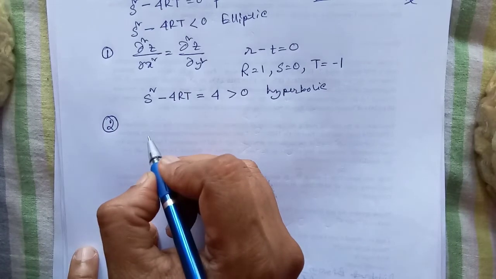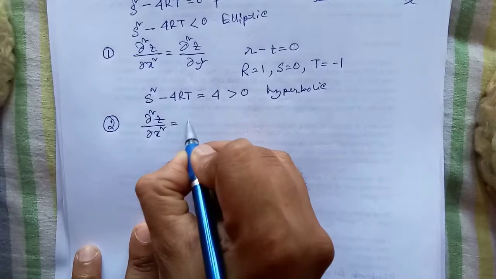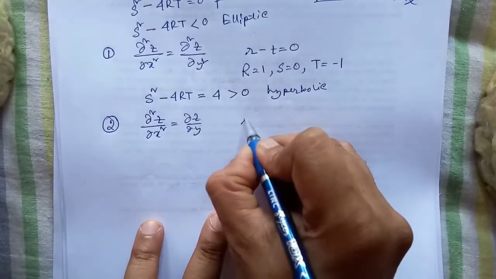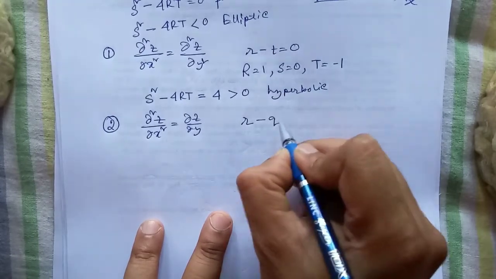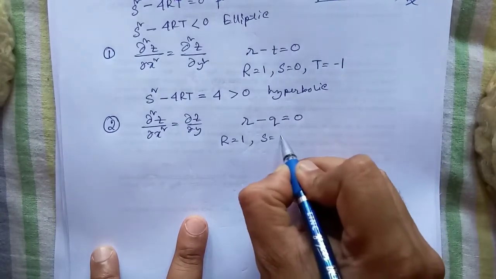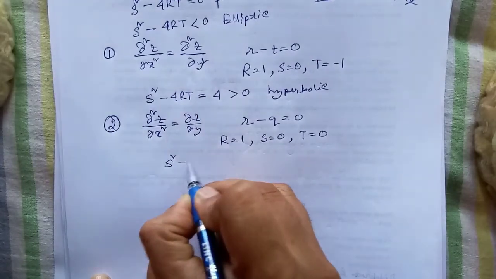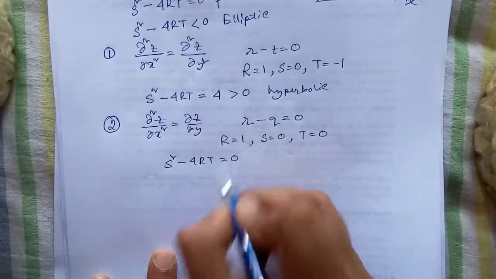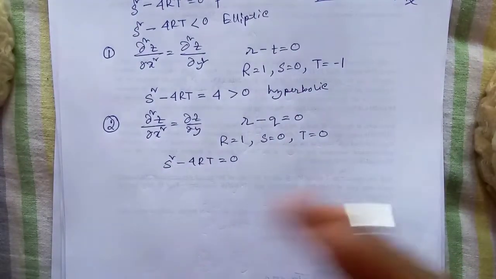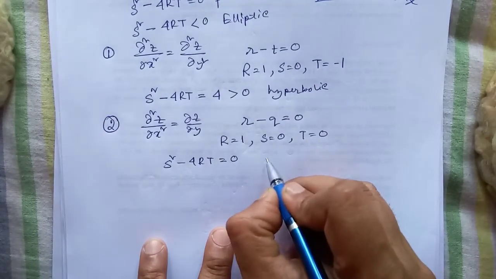Now number 2. The next problem given in this book is del 2z del x square is equal to del z del y. Simplifying, we can write this as r minus q is equal to 0. Now capital R is equal to 1, capital S is equal to 0, capital T is equal to 0. So simply your discriminant s square minus 4rt turns out to be 0, and that is again for all points x, y in the domain. So for all x, y, this equation is parabolic.